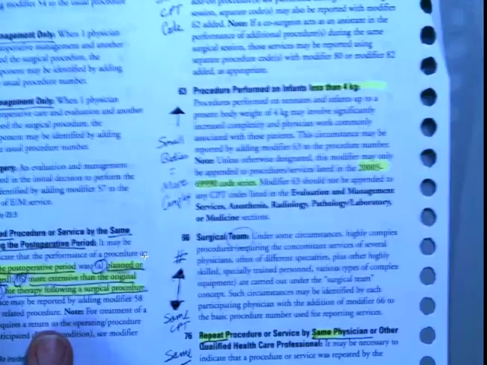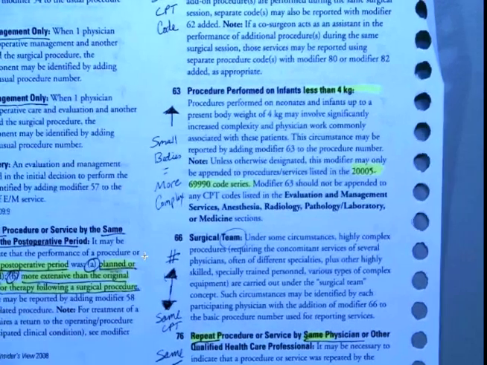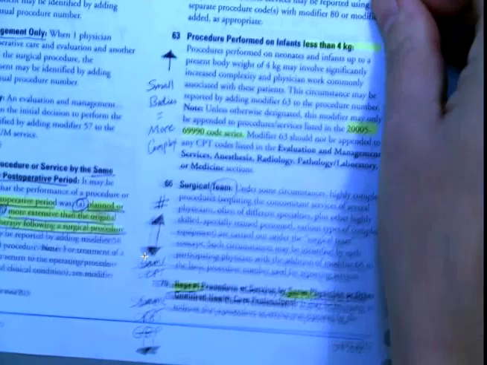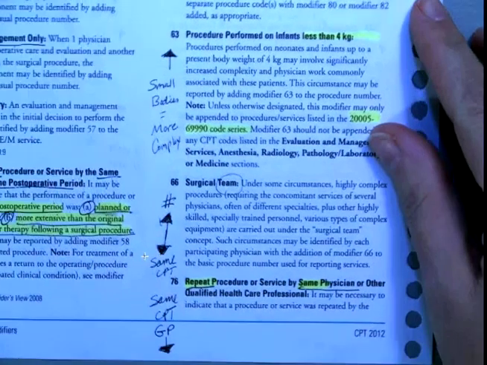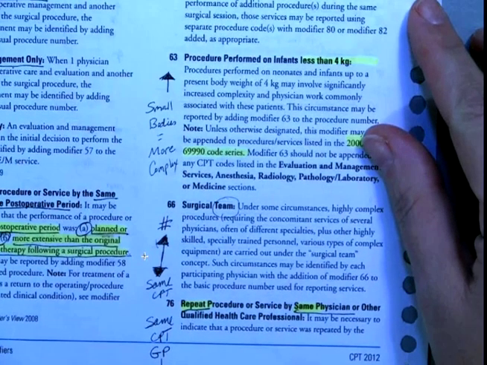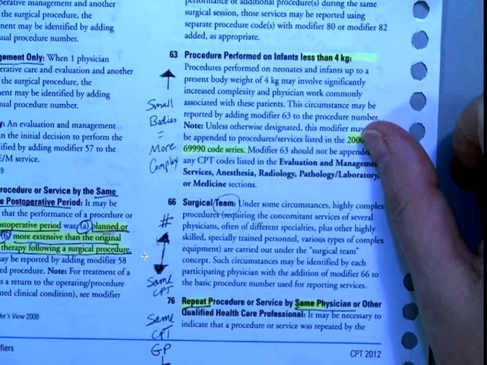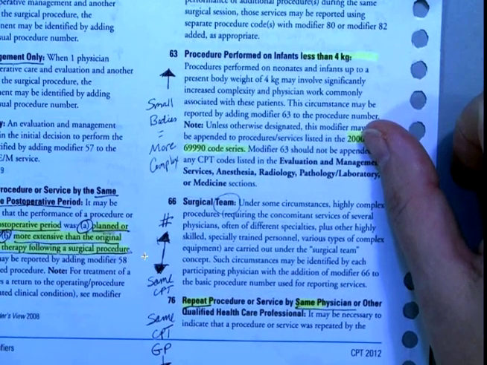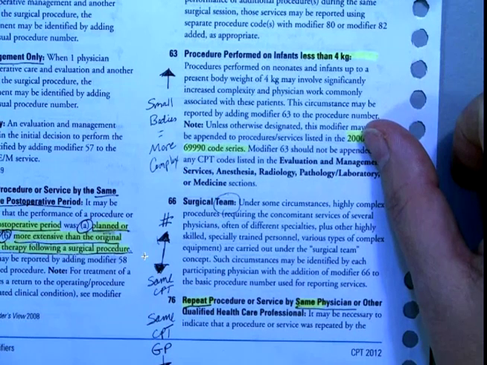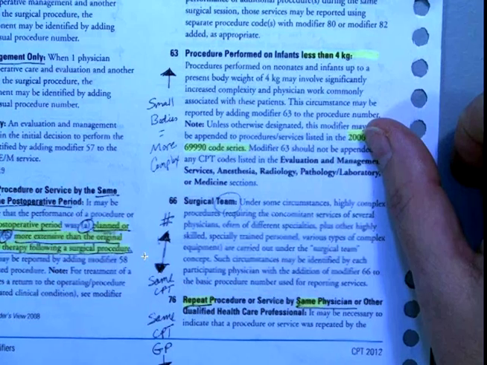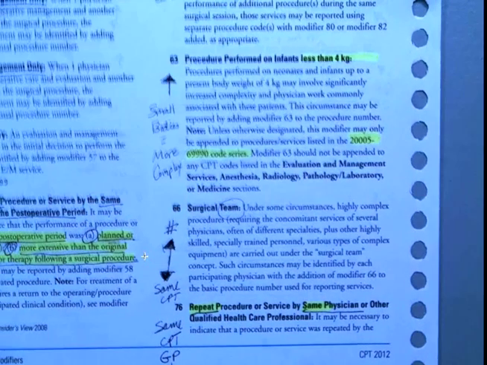Unfortunately, this is on 2 different pages. I hate that. But the key here, you can see what I wrote, it's the same CPT. It's a repeat procedure, so it's the same exact CPT code, whereas staged, it's not the same, okay? And so this is a repeat procedure, same physician or other qualified healthcare professional, and let me get the rest of this code here.